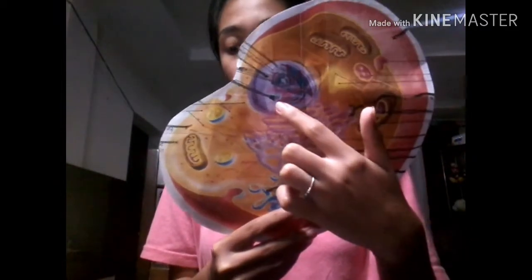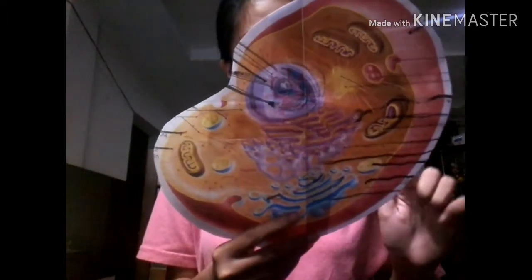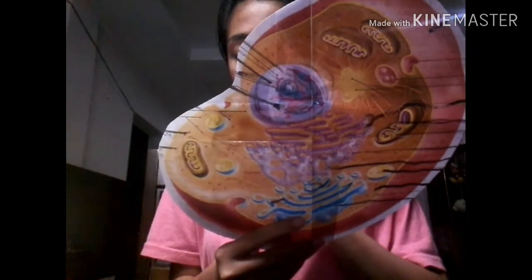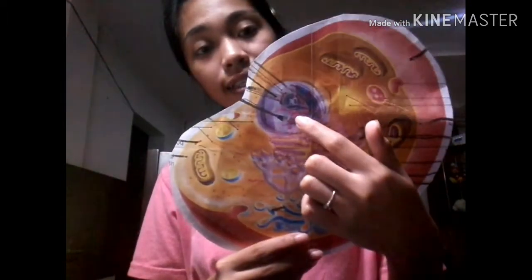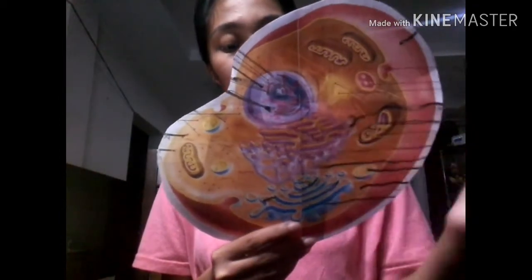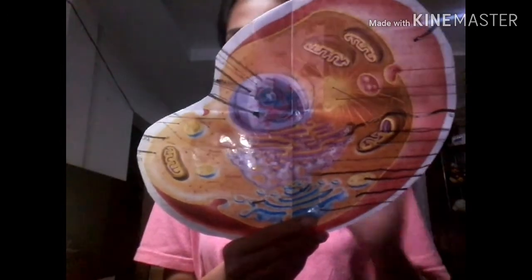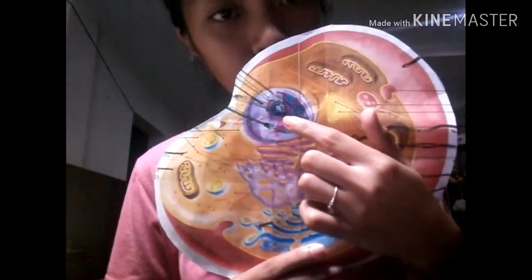So, nucleoplasm is the fluid within this nucleus. It contains the nucleolus and the chromatin. It is inside this nucleus. So next is the nucleolus. Nucleolus is not membrane bound and is an active site for ribosomal RNA synthesis. So this is the nucleolus.